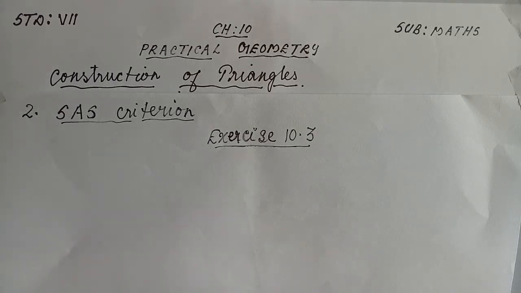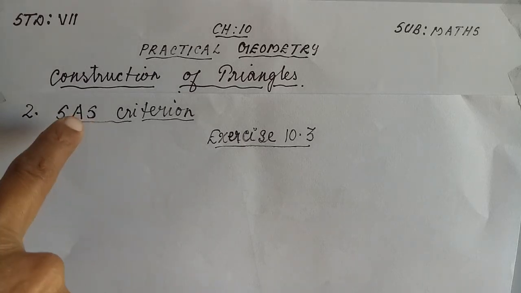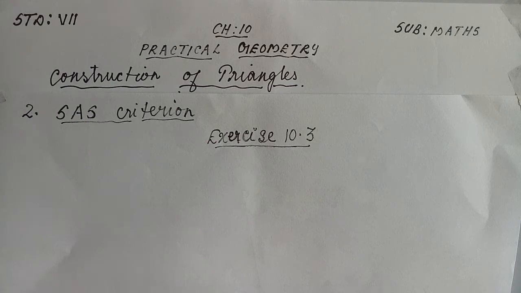Next we can see the construction of a triangle when 2 sides and an included angle are given, that is 2 sides and the angle between them. For that, take exercise 10.3, first question.